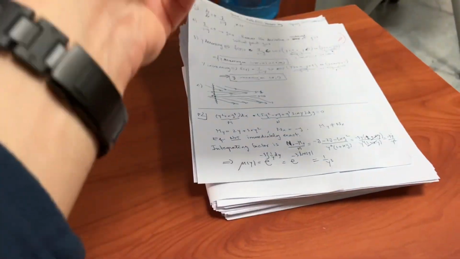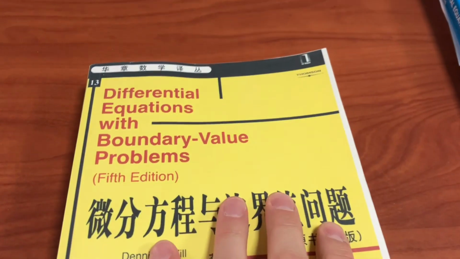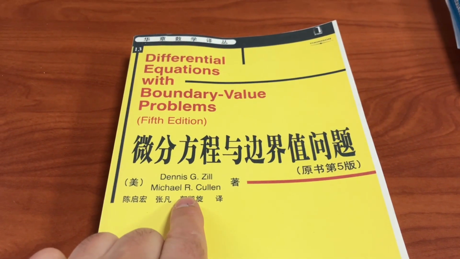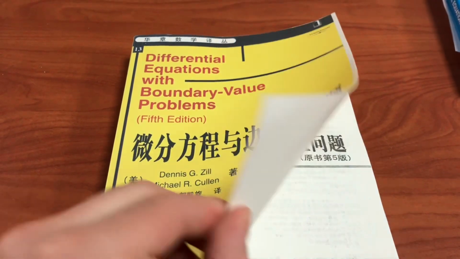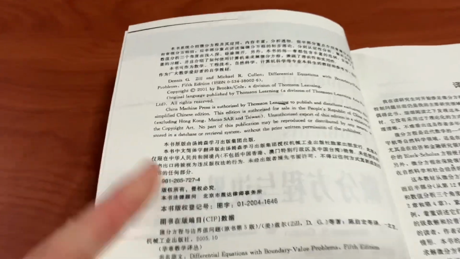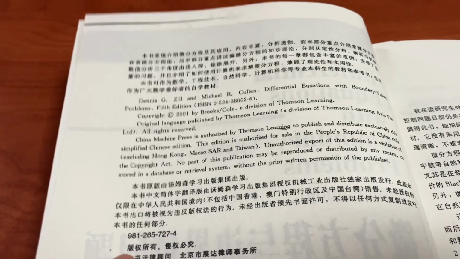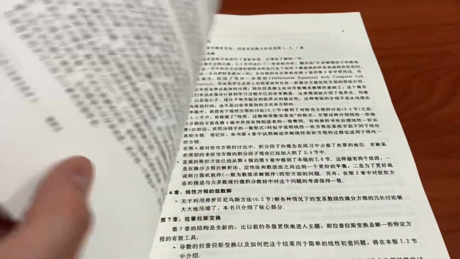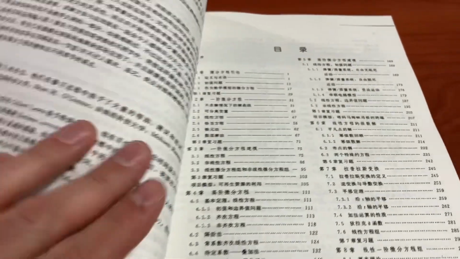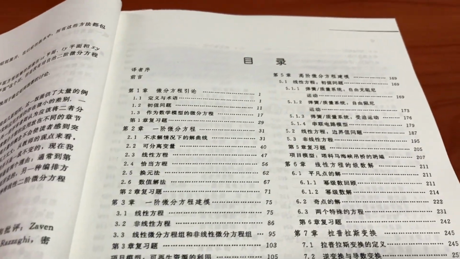The one I wanted to talk about today is this version of Zill, Differential Equations with Boundary Value Problems. Okay, the 5th edition. It's similar to the textbook that I showed you, but it's in Chinese. So this is the one that my students are actually using, because I'm teaching in China actually, and this is the version the students are using.